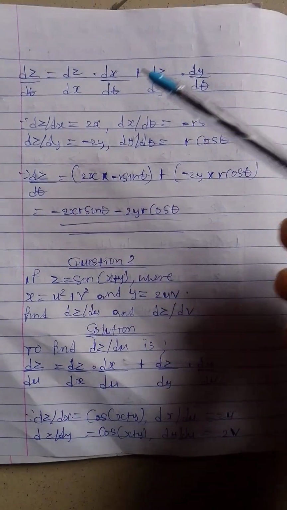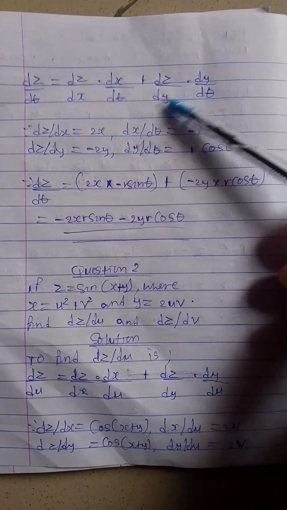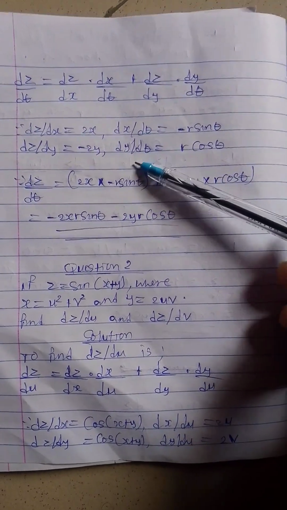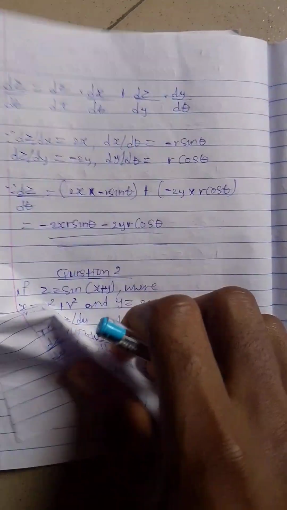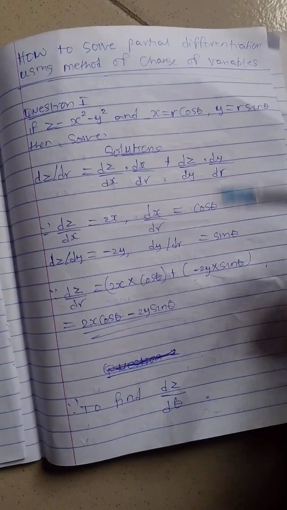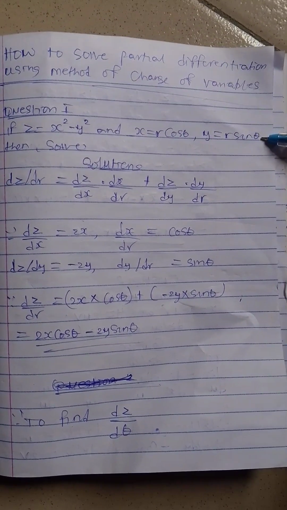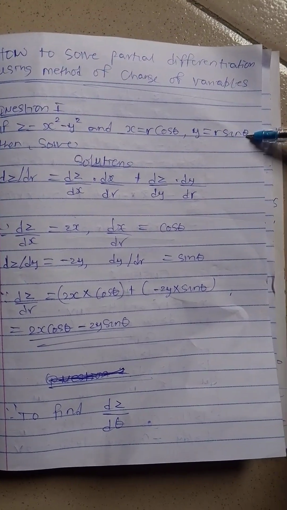Okay, again another one, we have that ∂z/∂y is what? Minus 2y. And also, what is ∂y/∂theta? ∂y/∂theta means under y differentiate theta. If you check, theta is at the front, so therefore differentiate theta is r cos theta. Okay.